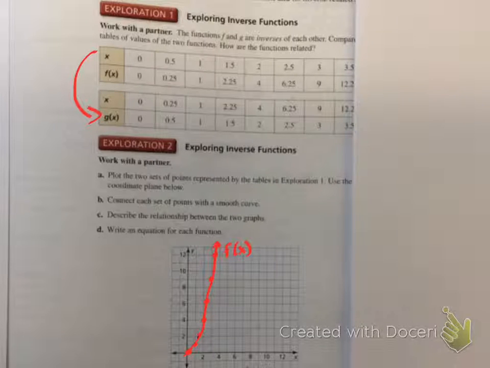So I'm going to do the other one in blue. And the other one in blue, I'm doing the same thing. So I'm going 0, 0. I'm following the table. And then I'm going to do 0 1/4. Going 1/4 across, a half up. Then I'm going to 1, 1. Then I go to 2 1/4, 1.5 up. Then I go to 4 up 2.